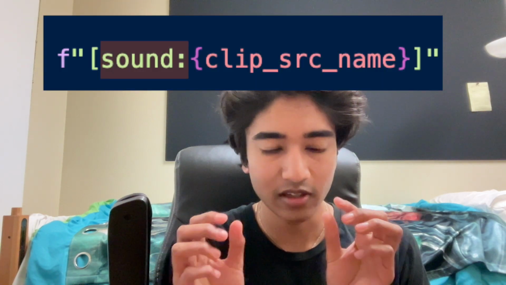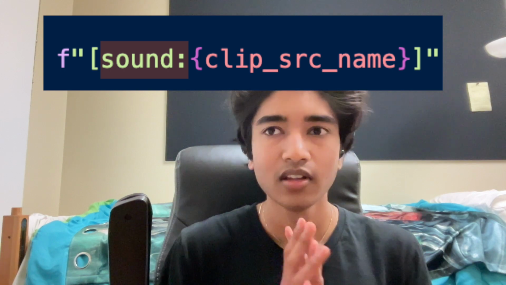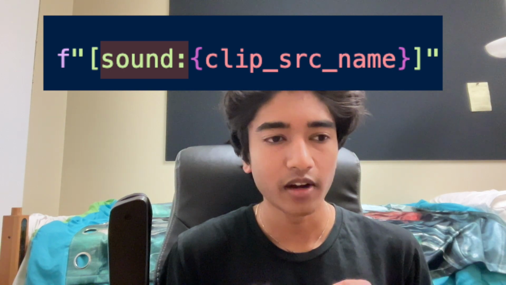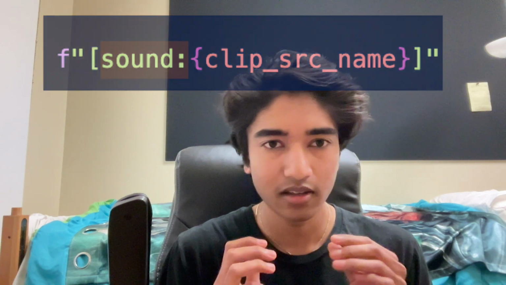And I didn't realize that you needed the word sound, or the colon symbol. Before, I thought it was just how the GenAnki author chose to describe their audio clip name, but no, it's necessary. So I guess that was a good lesson in following documentation exactly if things aren't working out.